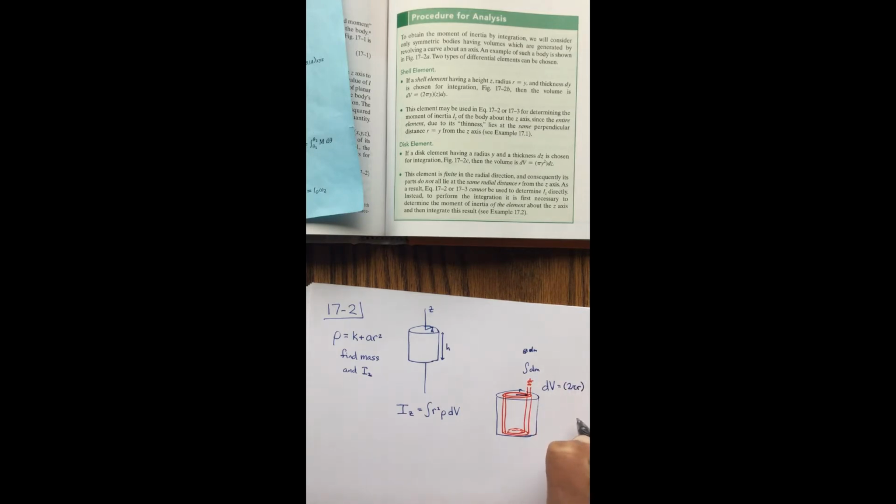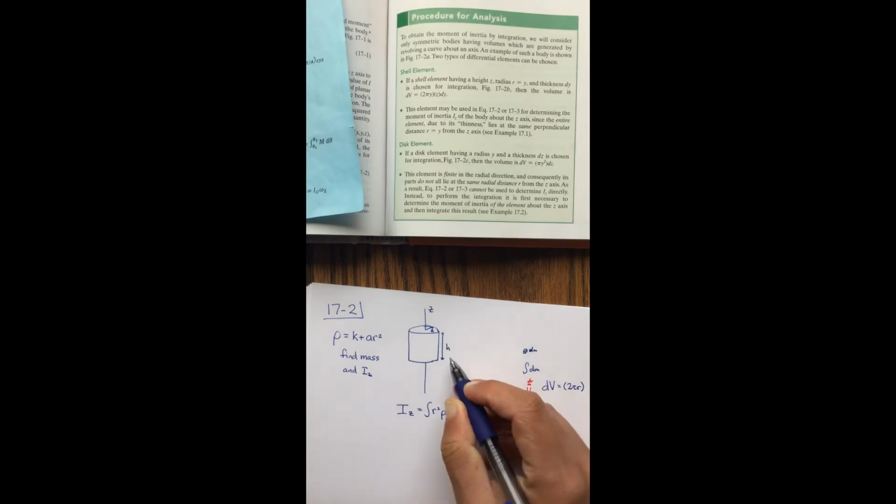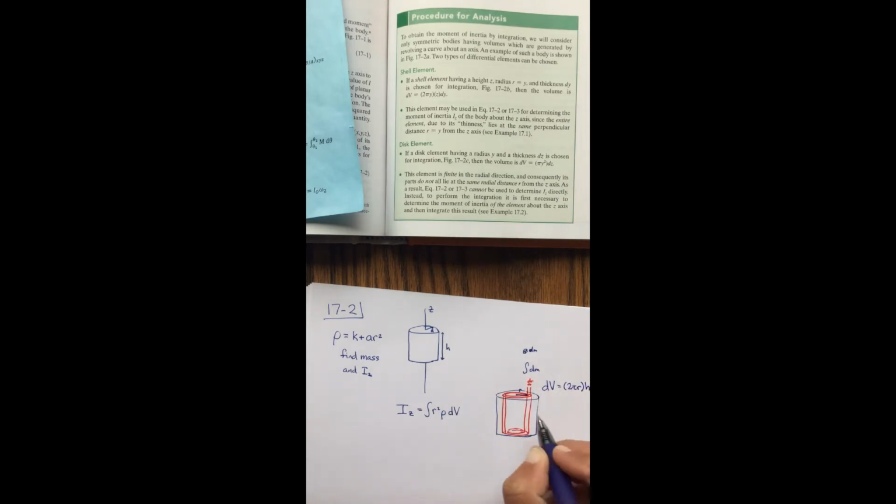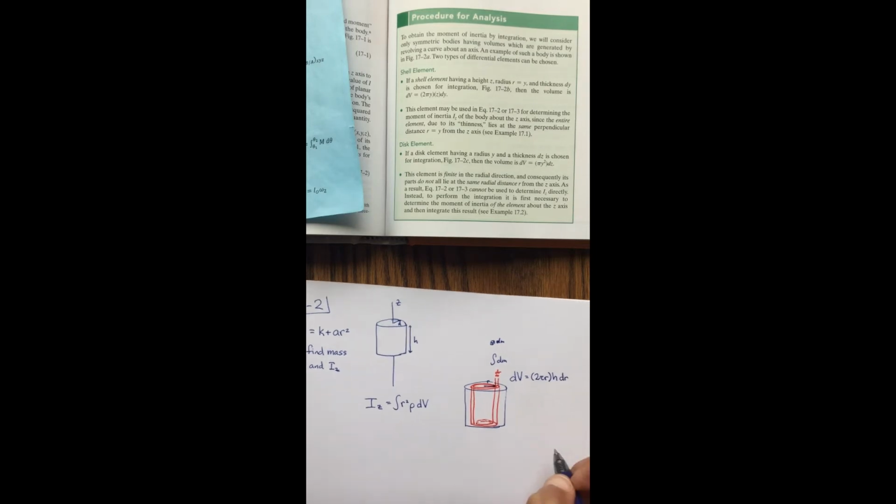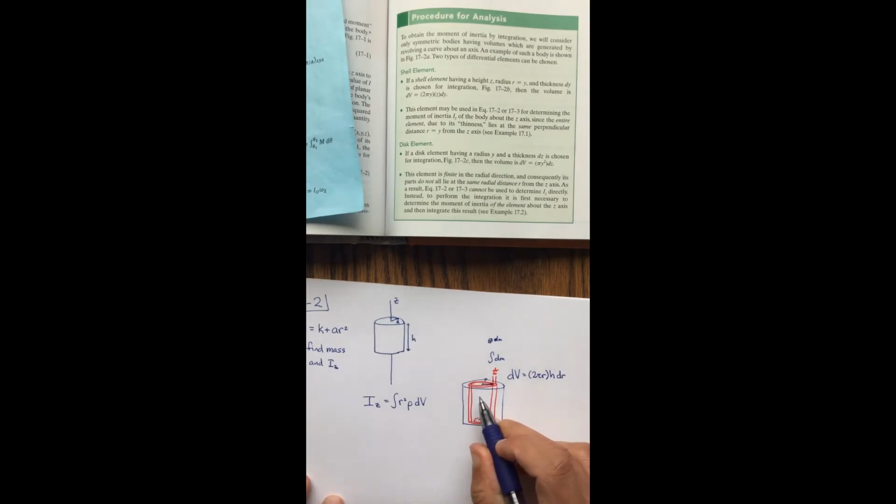The circumference times the height, which is h, gives me the area. If I were to cut the cylinder down the side and unroll it, that would be the area that I have. Then I have to multiply it by the thickness here, which is dr.